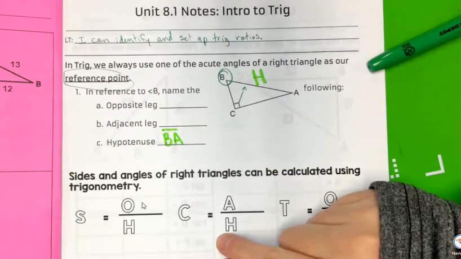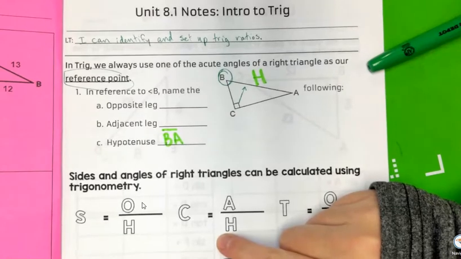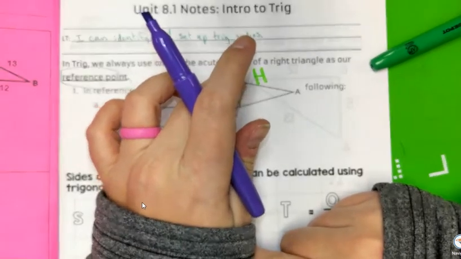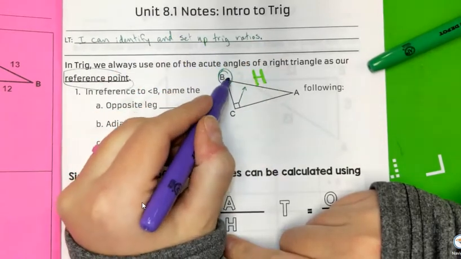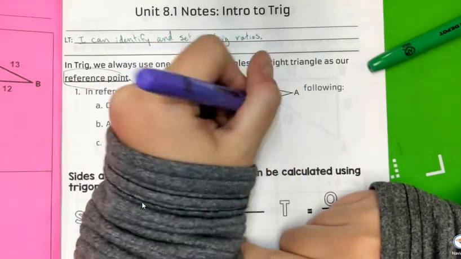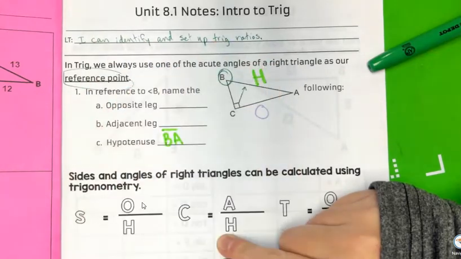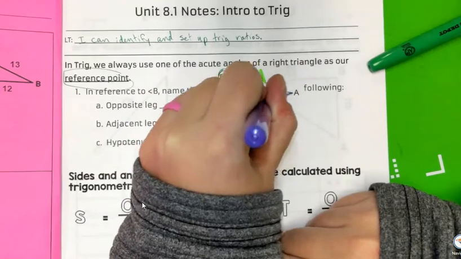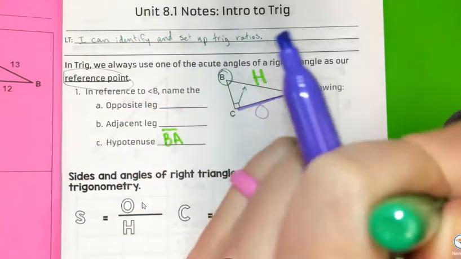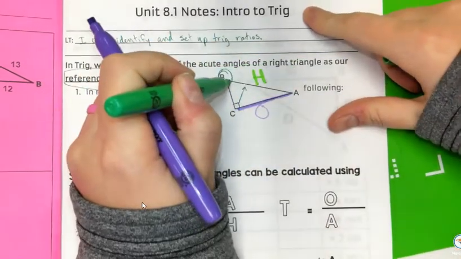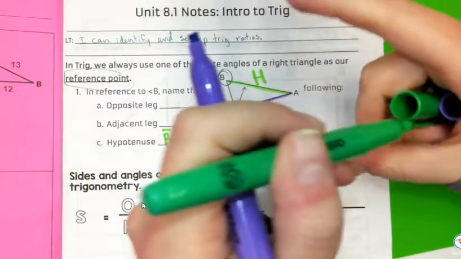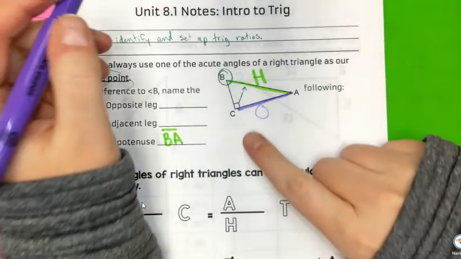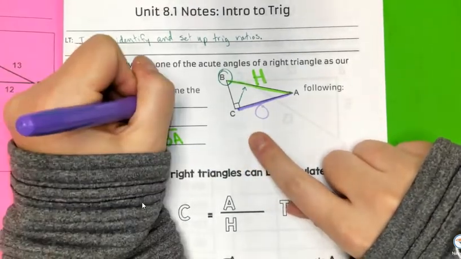So remember back when we did special rights last week, wasn't that long ago, we would look at an angle and look across the triangle. So on the other side of the triangle, that's always going to be our opposite side. So I'm actually going to highlight these sides. I'll go back with my green and highlight it as well. So now I have the opposite with my purple is going to be CA or AC.